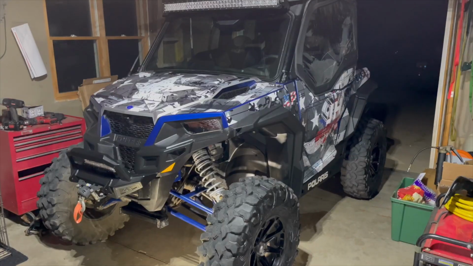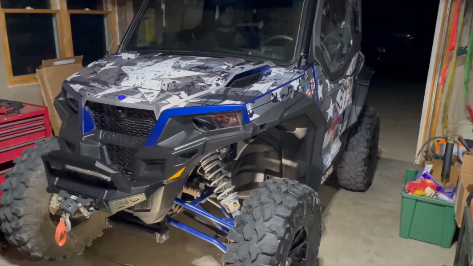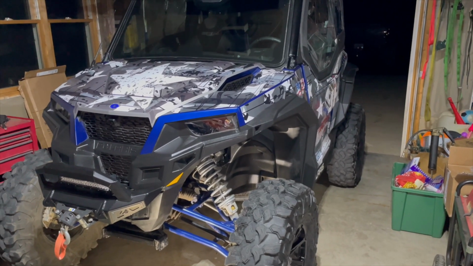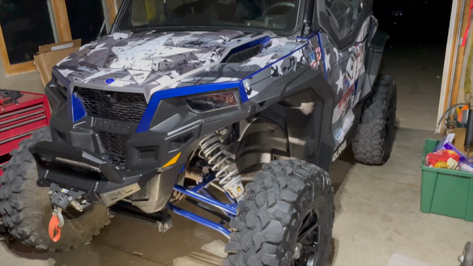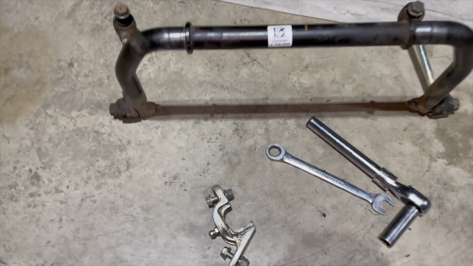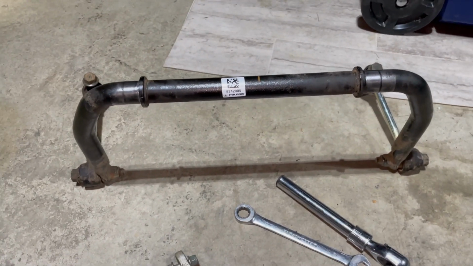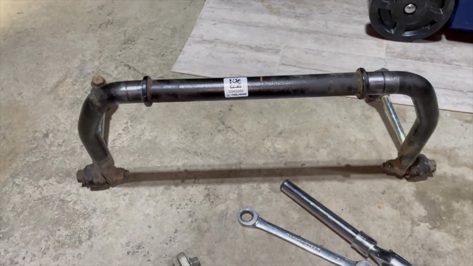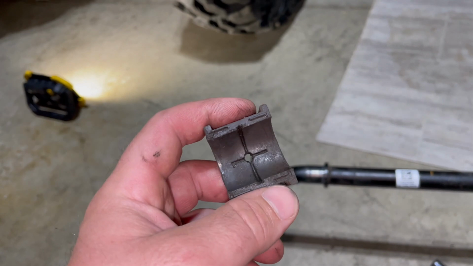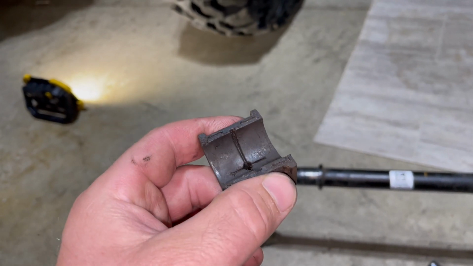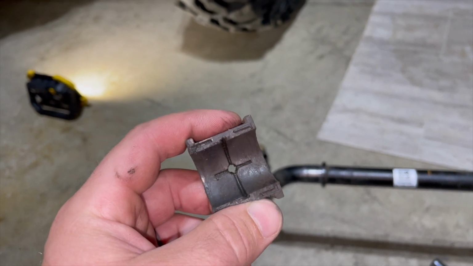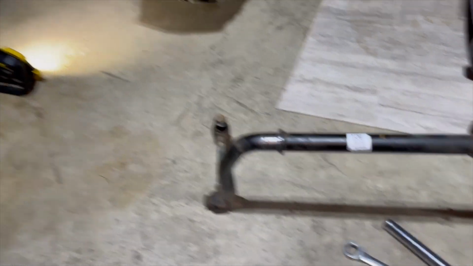All right, boys and girls, something I've been talking about for a little bit, haven't really done yet, is the front sway bar. Why they didn't put grease zerks in it, I don't know. It's strange because the buckets are machined for accepting grease, both sides.